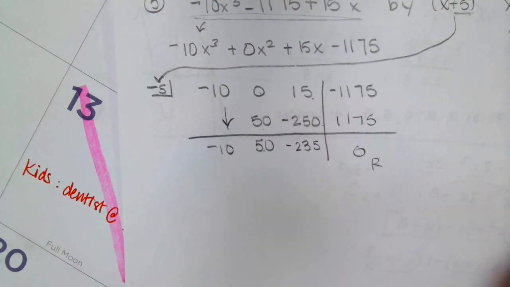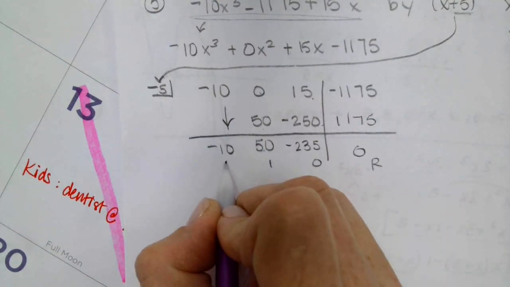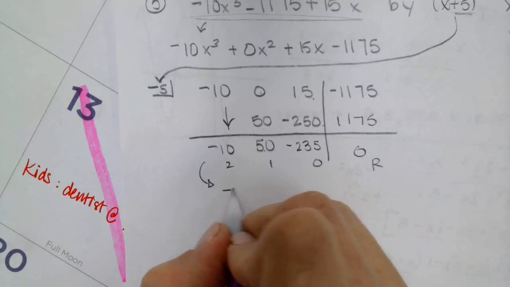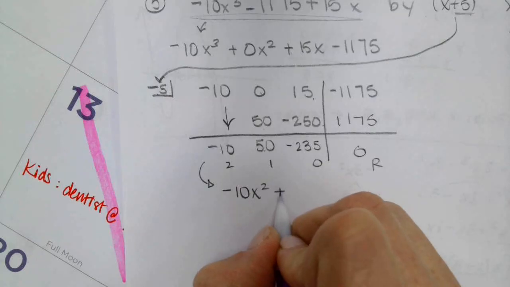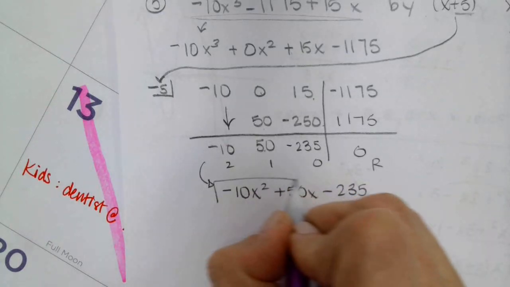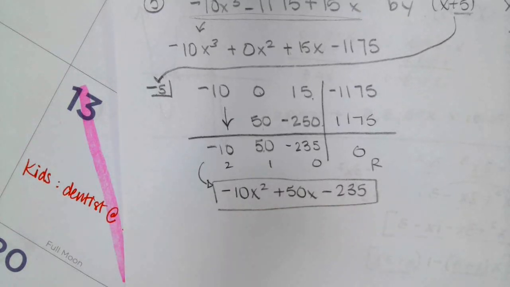So this is your remainder. This is the constant linear quadratic term. So then your answer should be negative 10x squared plus 50x minus 235. That would be the answer. Okay.